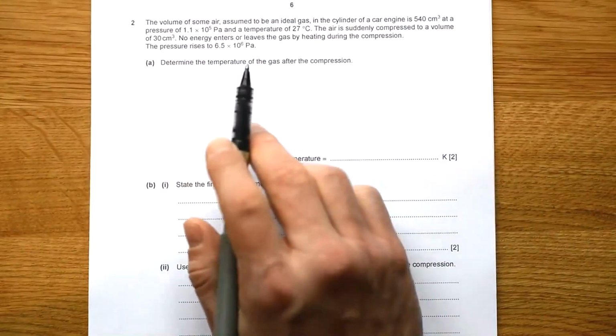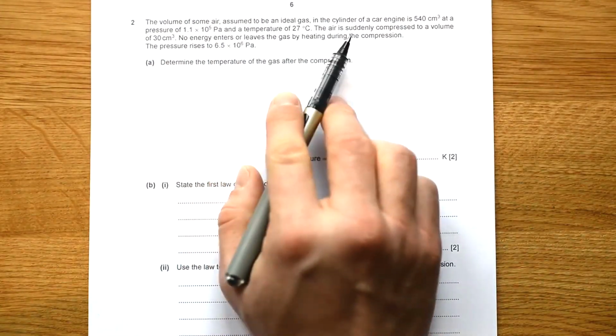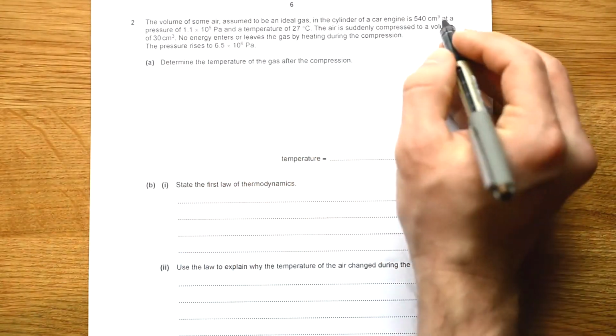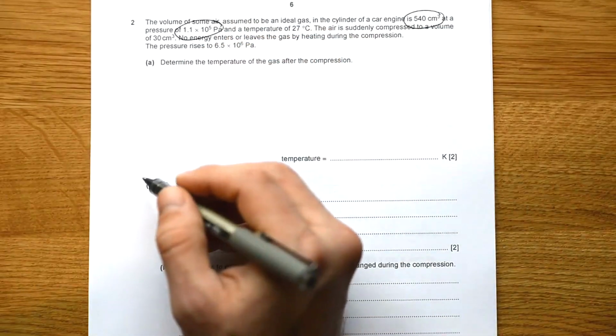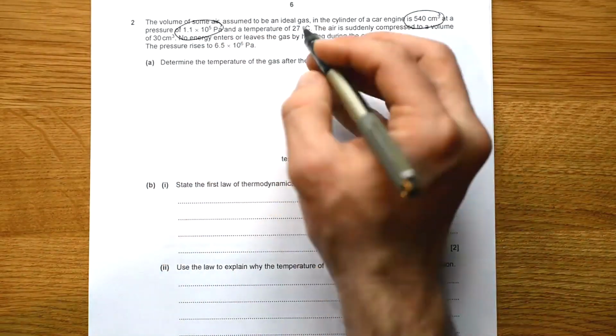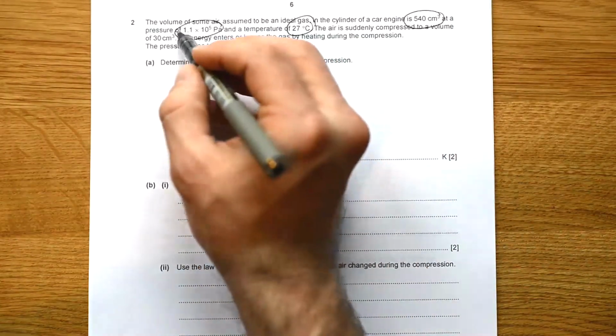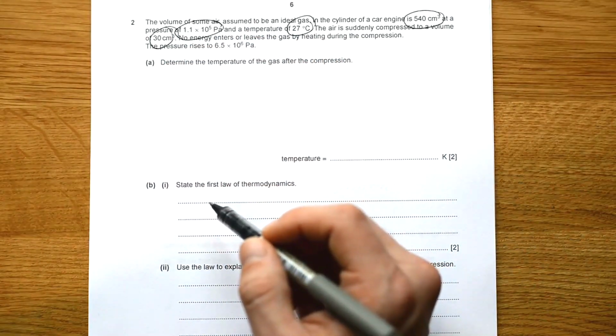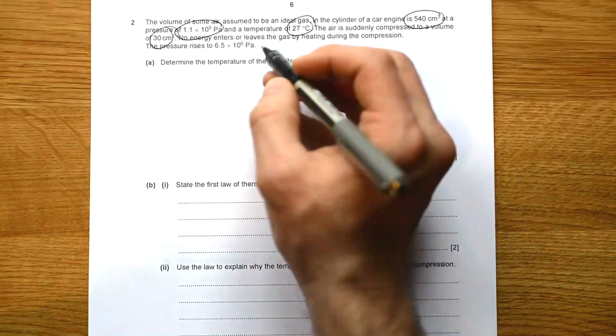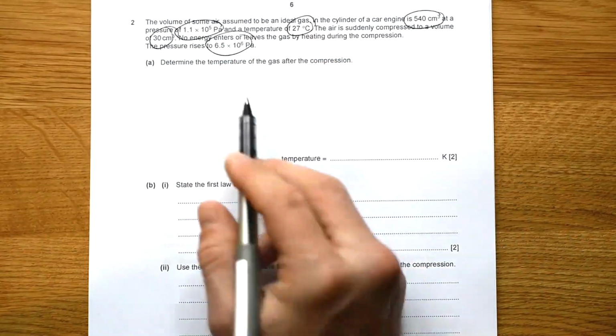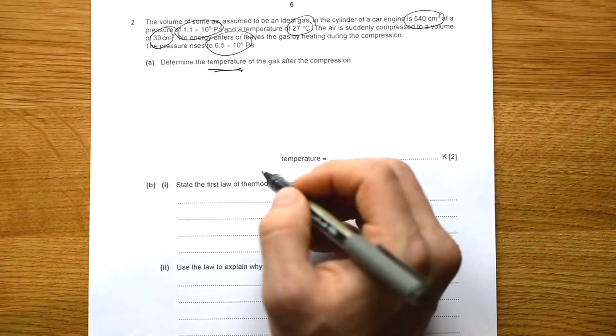Question 2, the volume of some air assumed to be an ideal gas. The cylinder of a car engine is 540 at a pressure of 1.1 times 10 to the 5 at a temperature of 27 degrees. The air is suddenly compressed to a volume of 30 centimeters cubed. No energy enters or leaves the gas. By heating during the compression, the pressure rises to 6.5. Determine the temperature of the gas after compression.